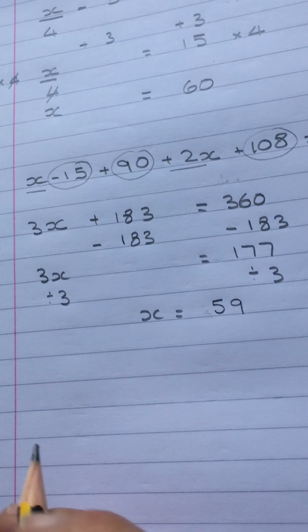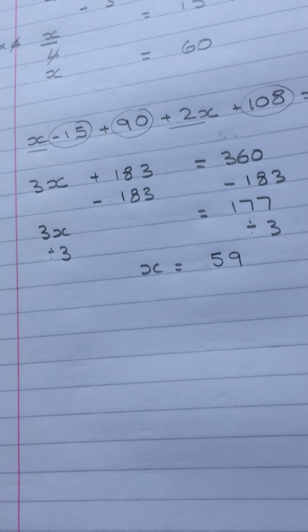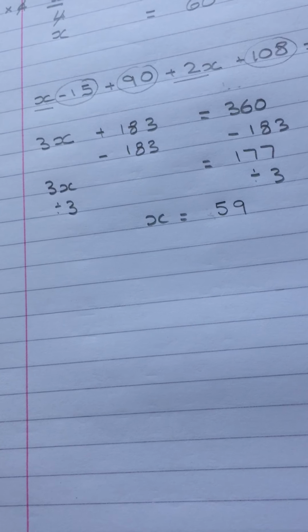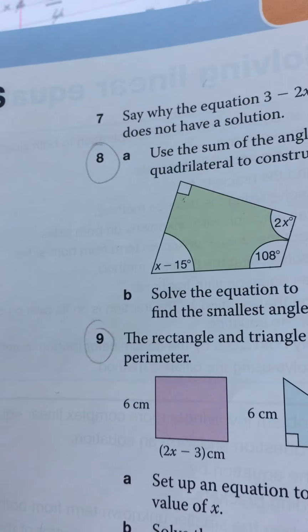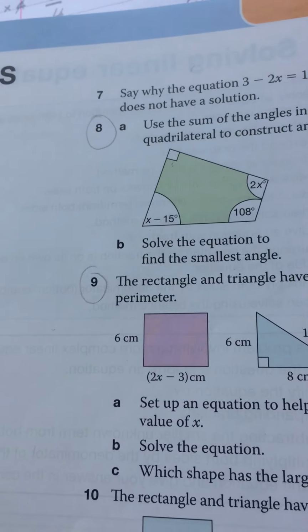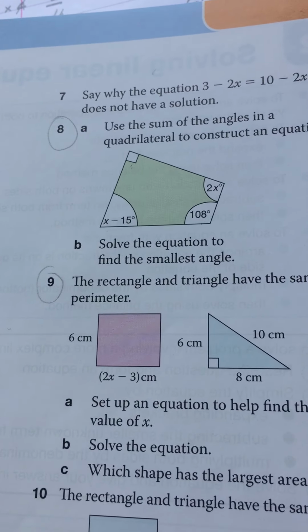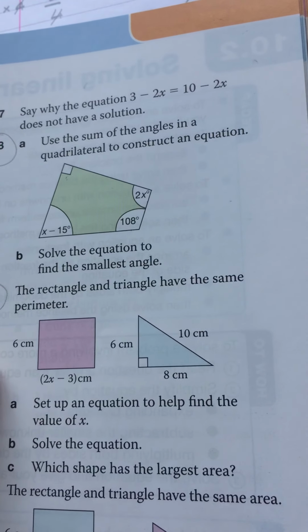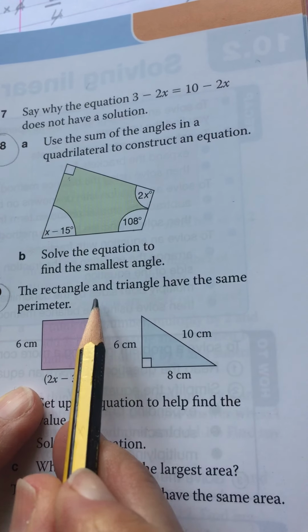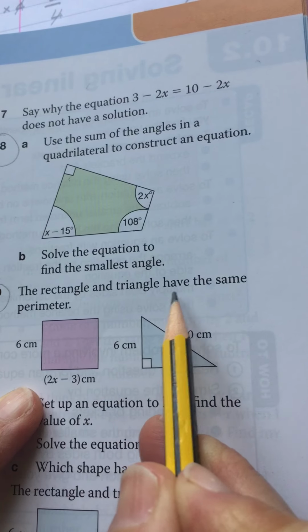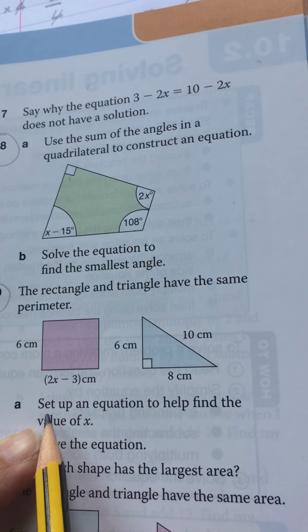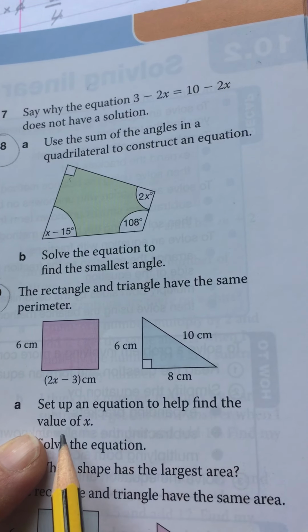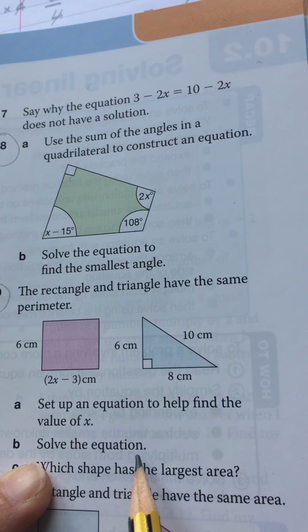Okay, got one other one and then we'll finish. It's another problem solving one. Okay, here we go. So this here, the rectangle here and the triangle have the same perimeter. Set up an equation to help find the value of x and then solve the equation.